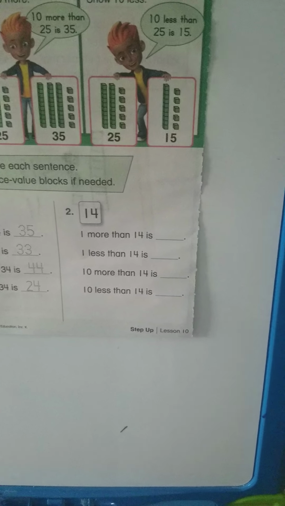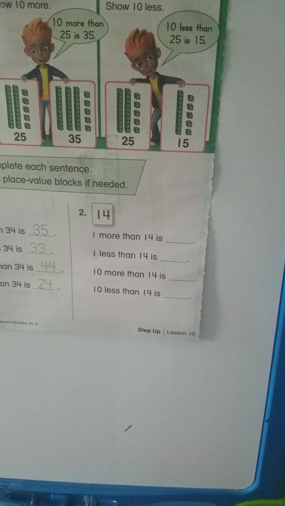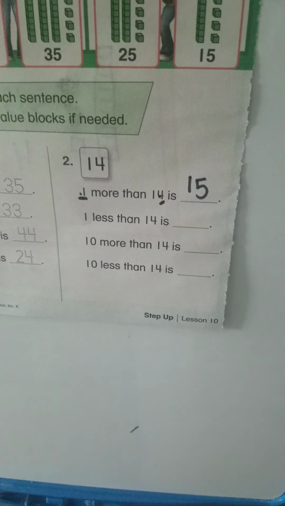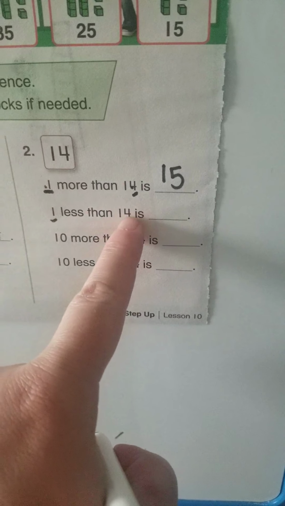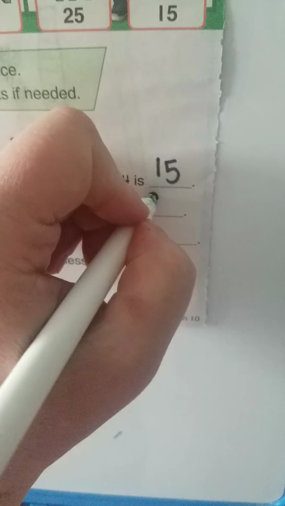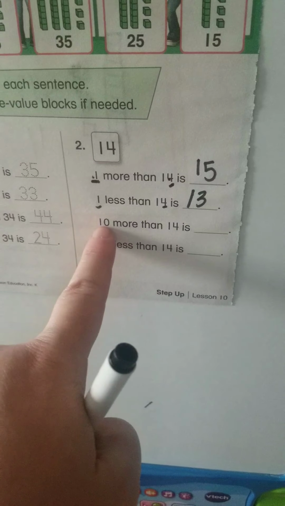Let's look at number 2. They start us off with 14. 1 more than 14. We add a 1. See, look, they're telling you 1. Add 1 to the ones place, and 14 becomes 15. 1 less than 14. We take 1 away from this 4. 4 minus 1 is 3. So 14 becomes 13.